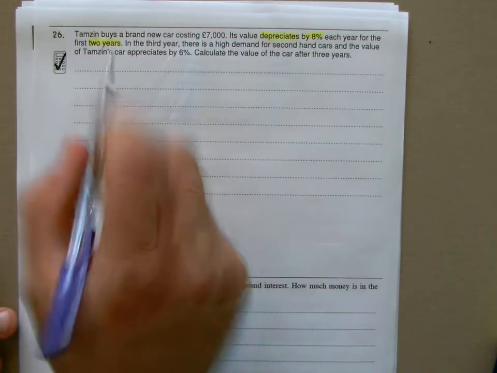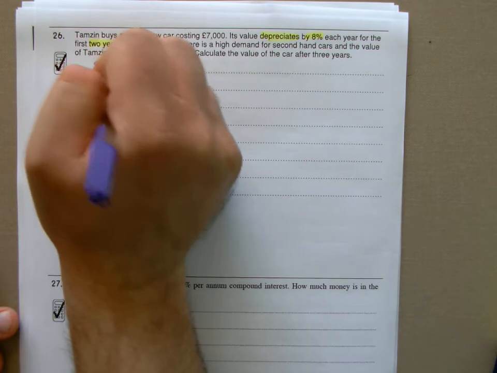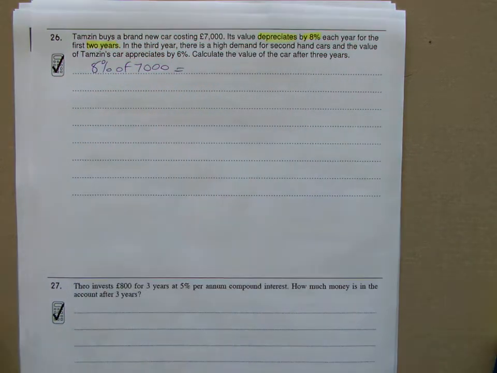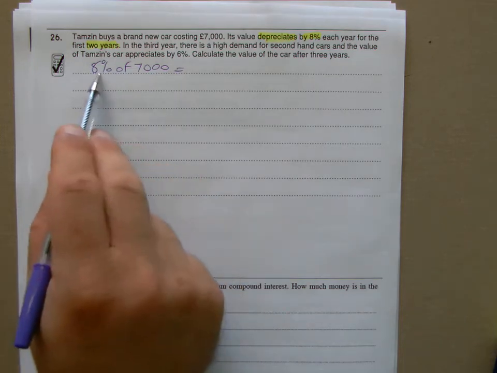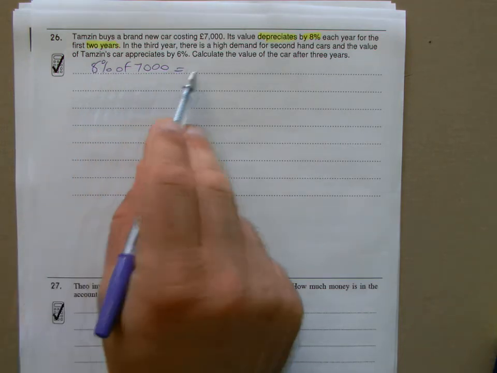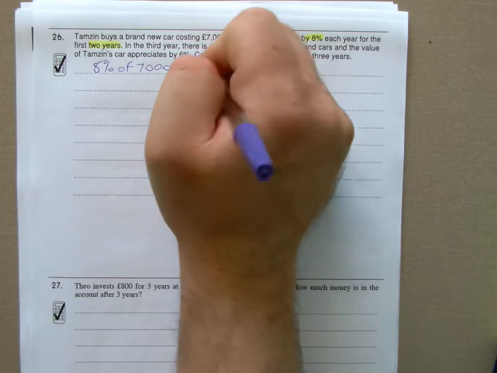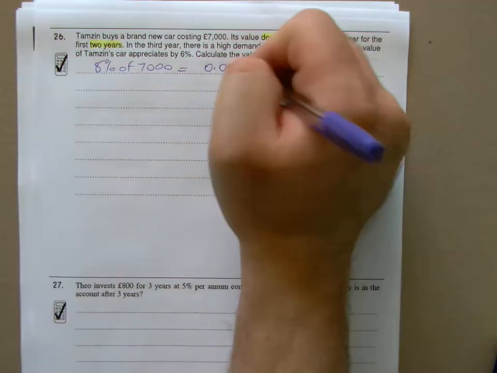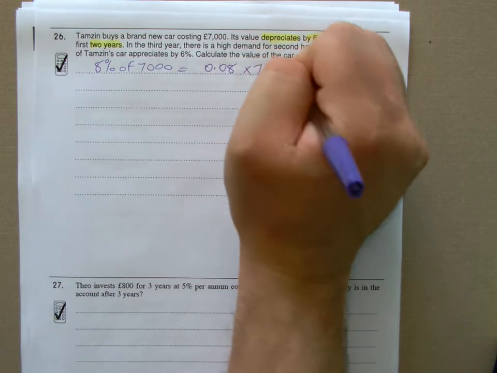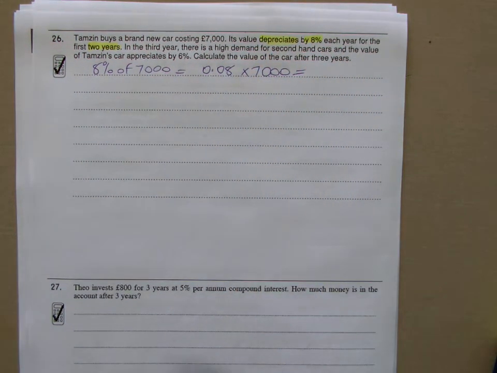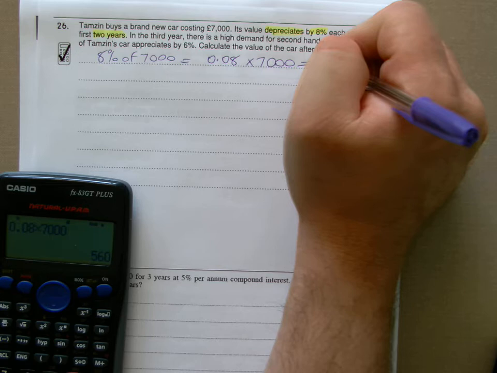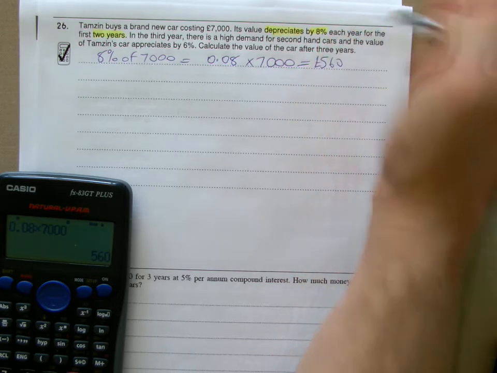So we're going to need to work out what 8% is of 7,000. So remember, we're going to write down our method here, and to change 8% into a decimal, first step, we write that as 0.08, that's what 8% is as a decimal. Of means times, and then 7,000. That's our method. So we get the calculator and we work that out, and we get £560. So that's how much it goes down by, okay?